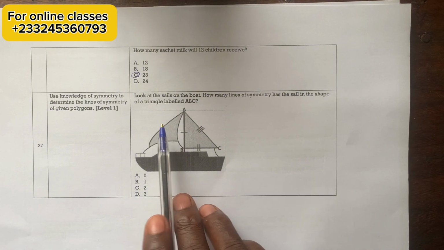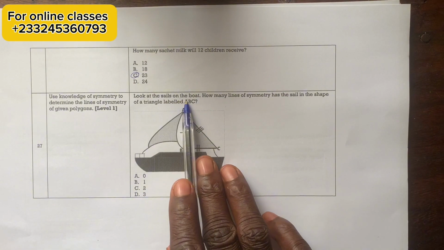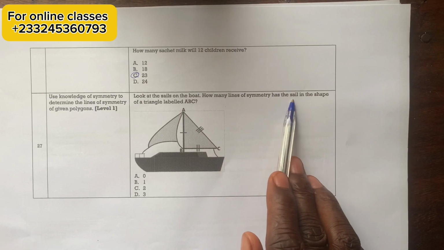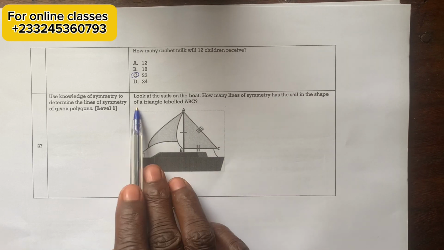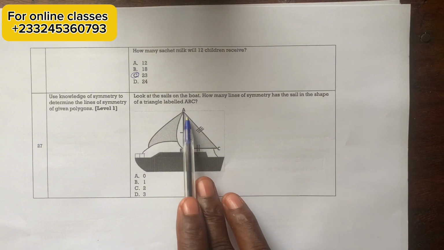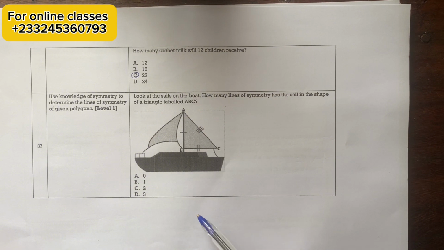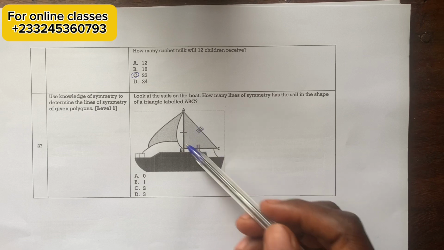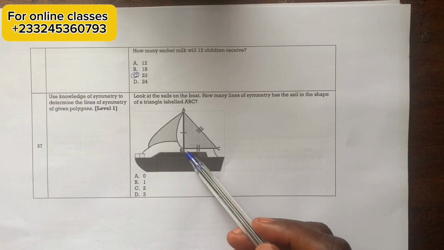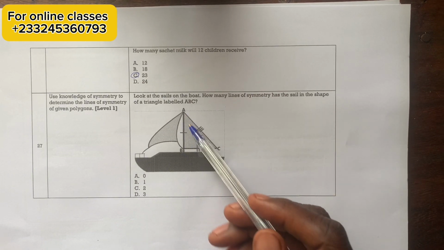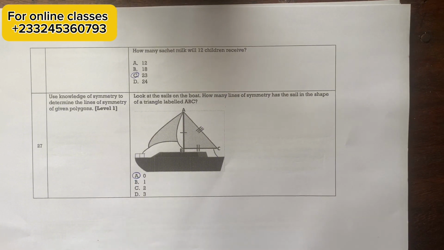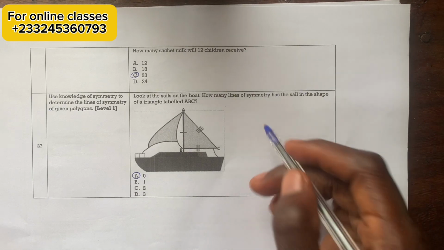Look at the sails on the boat. How many lines of symmetry has the sail in the shape of a triangle labeled ABC? Now you see that this shape is a scalene triangle because all the sides are not the same. So a scalene triangle has no line of symmetry. It's a scalene triangle, right? It has no line of symmetry.